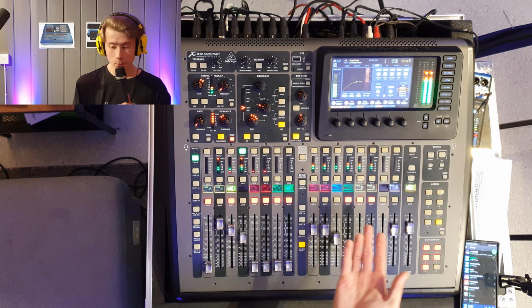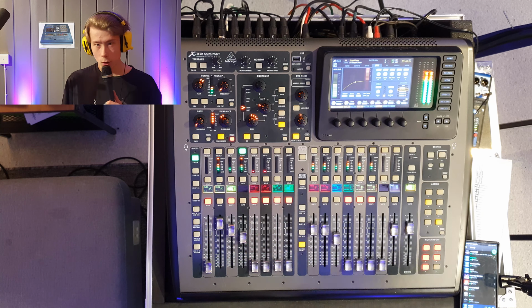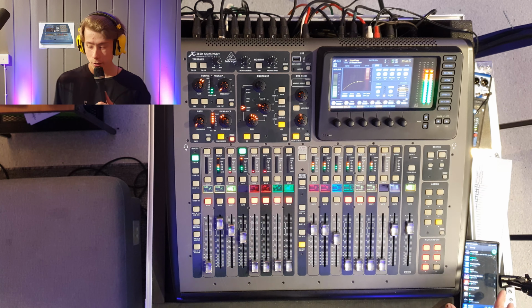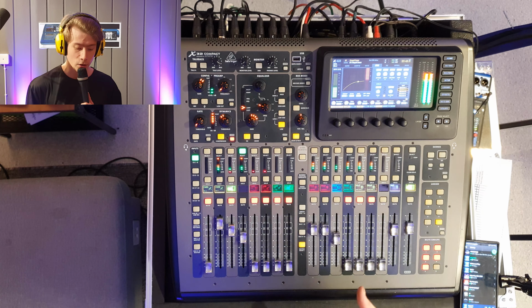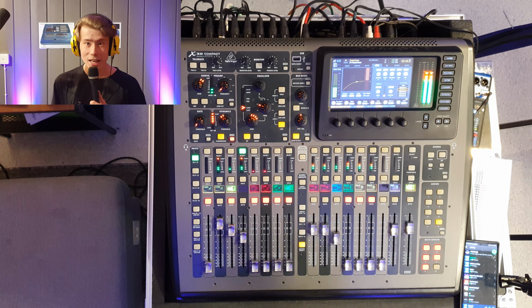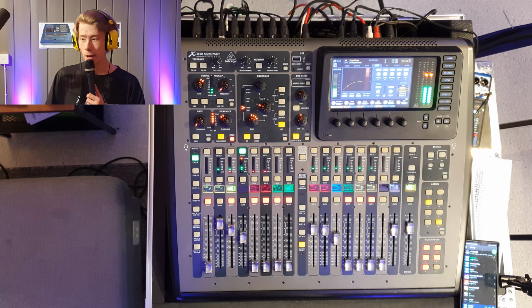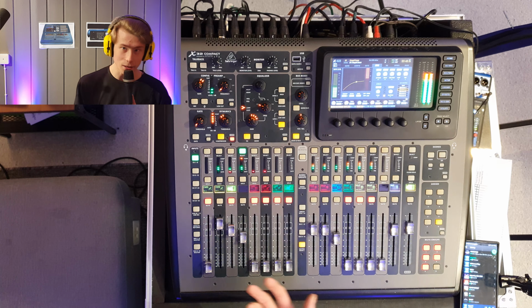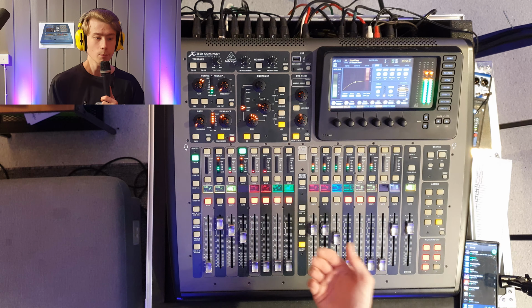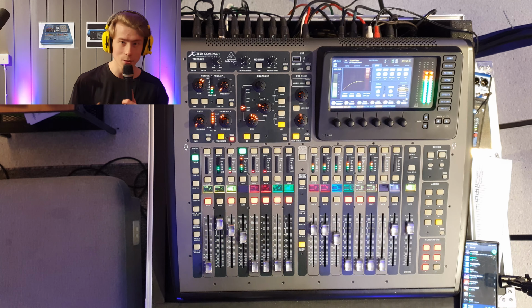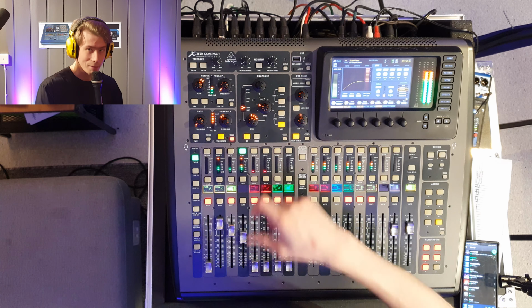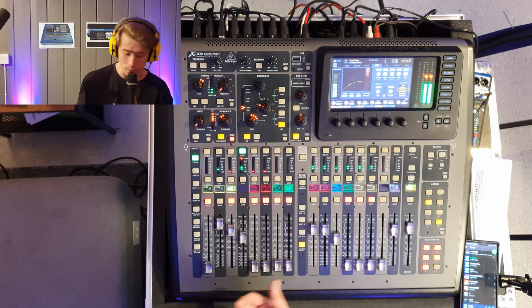So that's an example of how you can use a key source to lower your BGM, your background music, or whatever music you're playing, while somebody is talking. This is very handy for, say, broadcast, for shows and stuff, where you tend to have background music anyway, but you still want to dampen that automatically when somebody starts talking, instead of having to sit here and manually attenuate it.